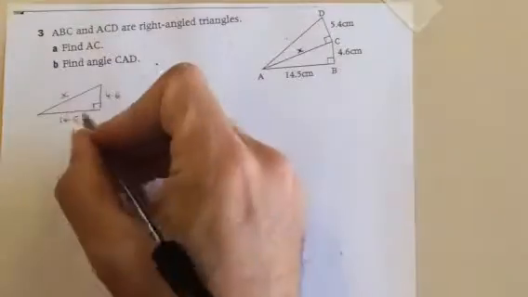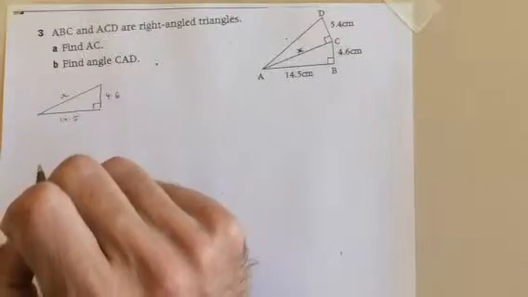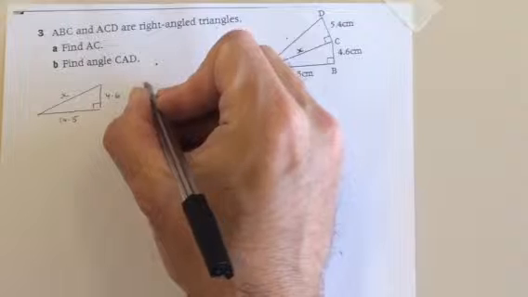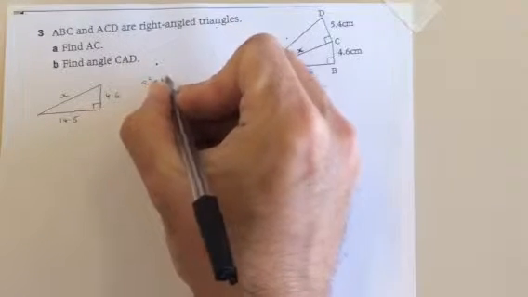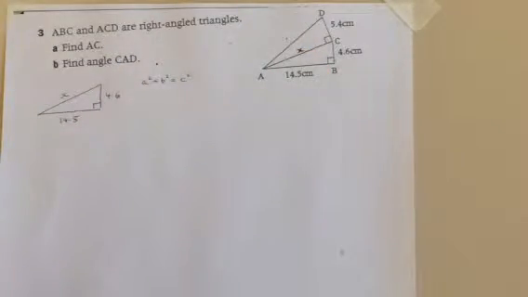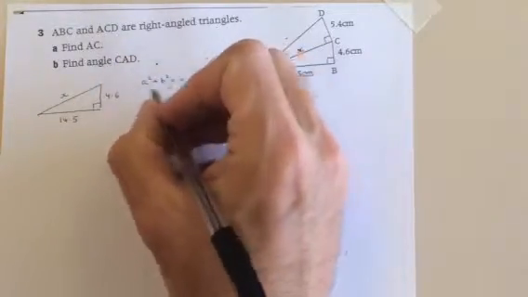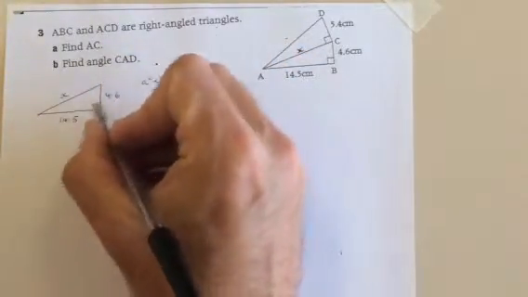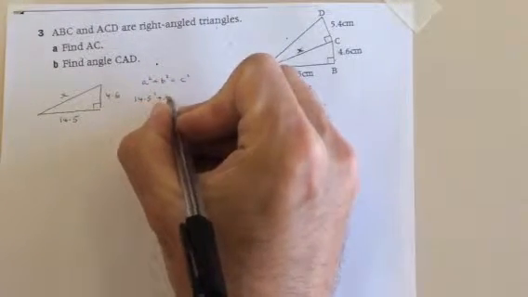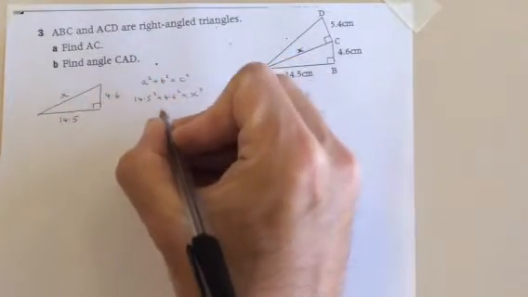Yeah, that's right. It's a right-angled triangle. I know two sides. I don't know the third. Pythagoras' theorem. And Pythagoras' theorem says, in a right-angled triangle, a squared plus b squared equals c squared, where c is the hypotenuse. In this triangle, x is the hypotenuse. So in these two, we can call A and B, we've got 14.5 squared plus 4.6 squared equals the hypotenuse squared, x squared.